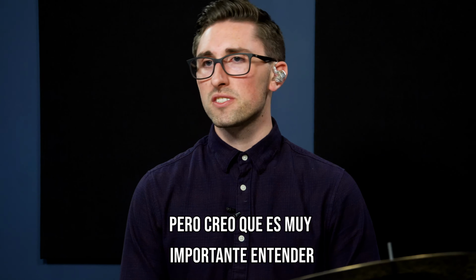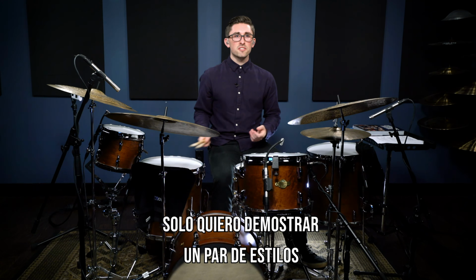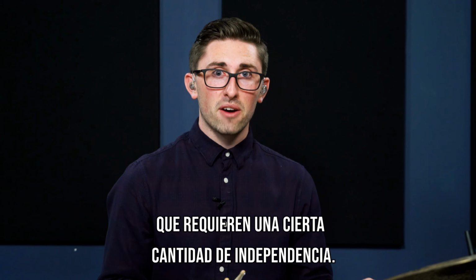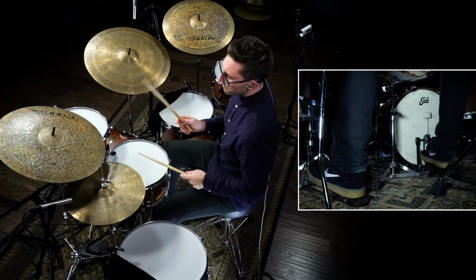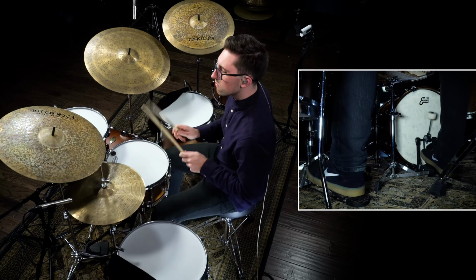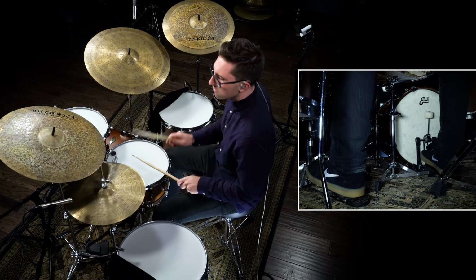Now, most styles of drumming require at least 3-limb or even 4-limb independence. Now, as a beginner, this might take some time to develop, but for now, I just want to demo a few styles that actually require a certain amount of independence. So for example, if you're playing a rock groove, now that groove I just played required 3-limb independence with the hi-hats, the bass drum, and the snare drum.